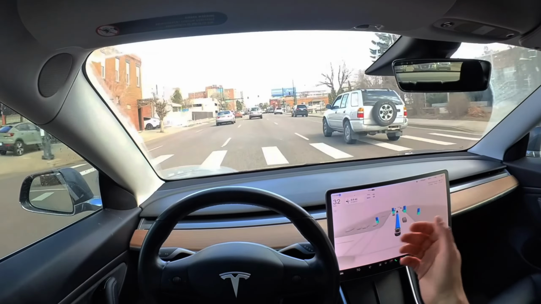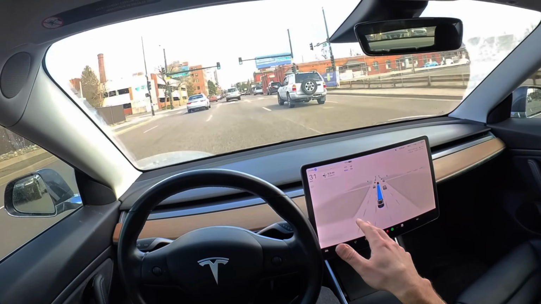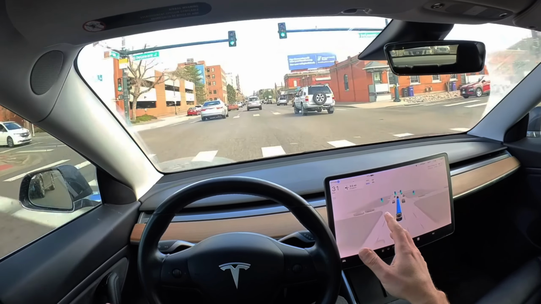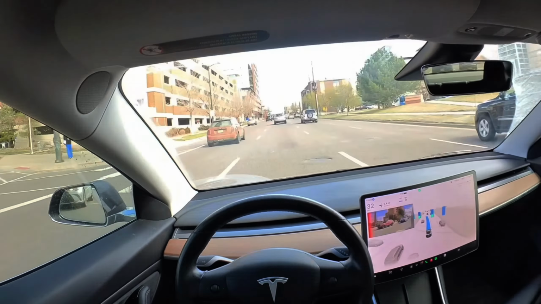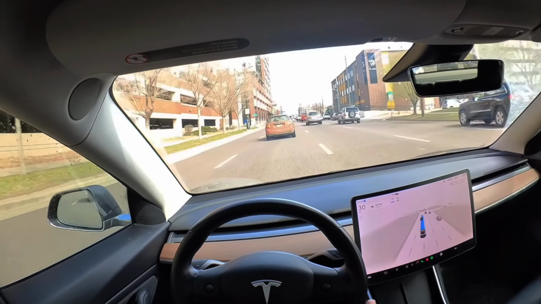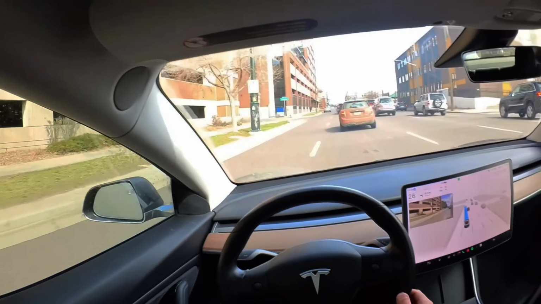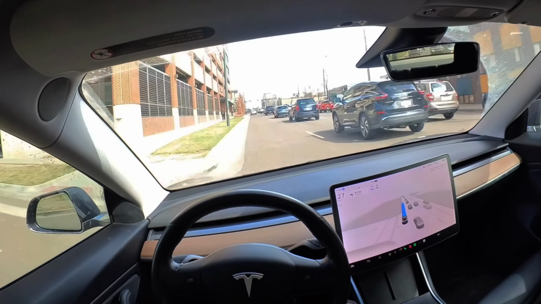And if it does feel like it's going too slow, I can't adjust that at all, but I can nudge that accelerator and make it go a little faster if needed. It's a really smooth double lane change there, getting past this traffic. I love that.